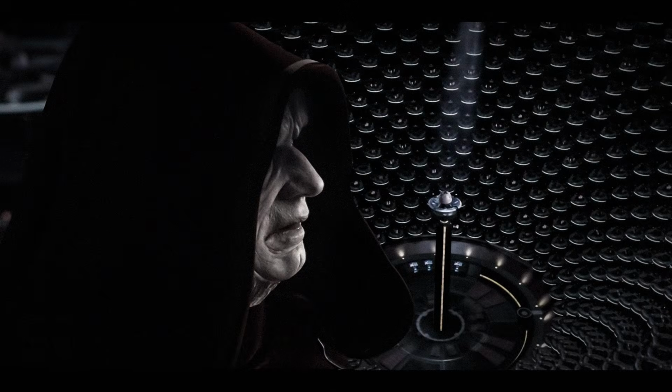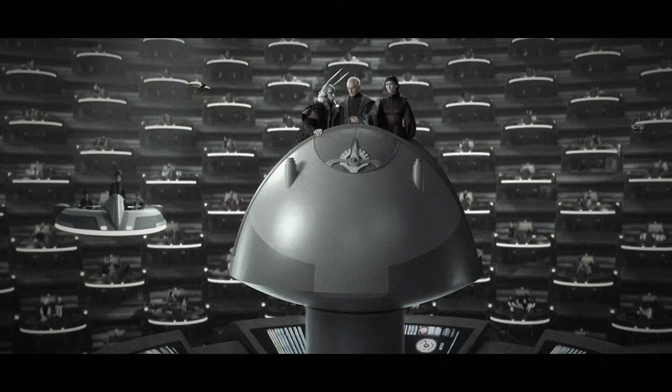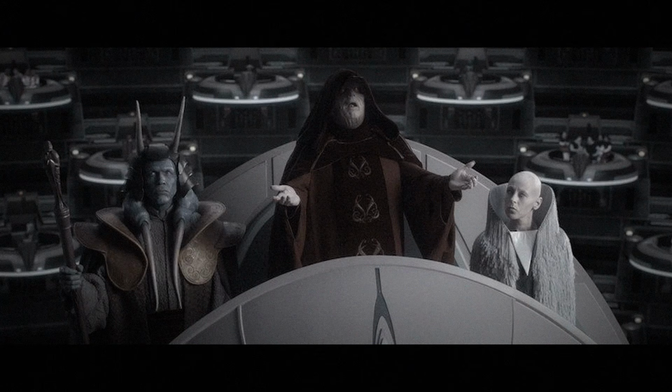Over the following decade, he kept extending his position. By the time of Attack of the Clones, he had fulfilled 2 full terms, but the Senate voted to extend his chancellorship beyond the constitutional limit in response to the Separatist crisis. The institution voluntarily suspended its own checks on the man who was dismantling it.